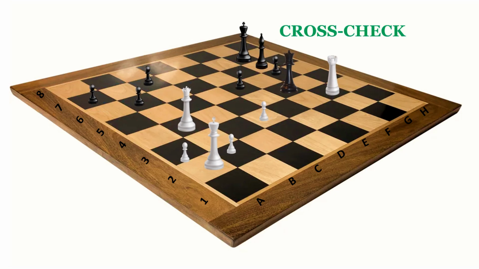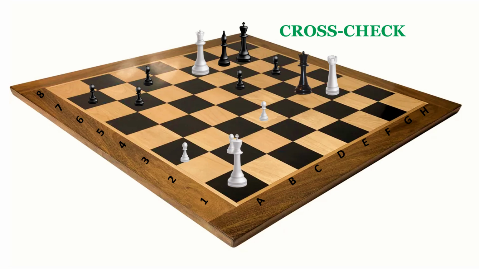Cross-check. A cross-check occurs when a player blocks a check against their king, and in the process, checks the opponent's king. For example, let's say that white is playing against black, and white has just played queen to e7, putting the black king in check. Black could respond with bishop moving to f7, which defends the king and also delivers a check to white's king. Which means that, after the king gets out of check, black will win the hanging rook on b6. And either way, black would be in a good position.